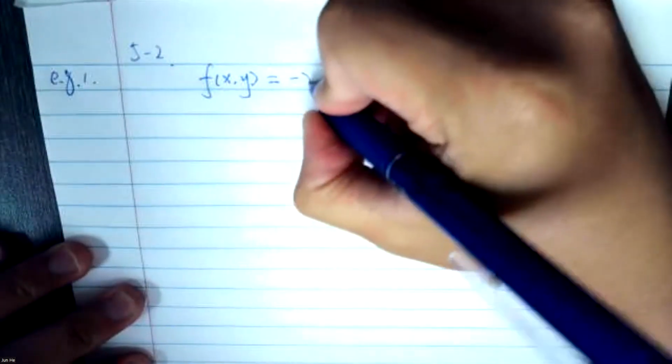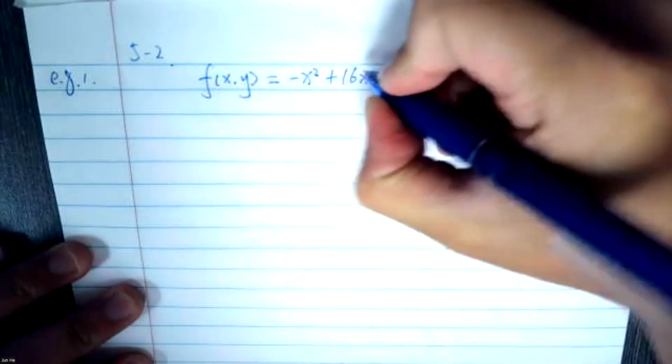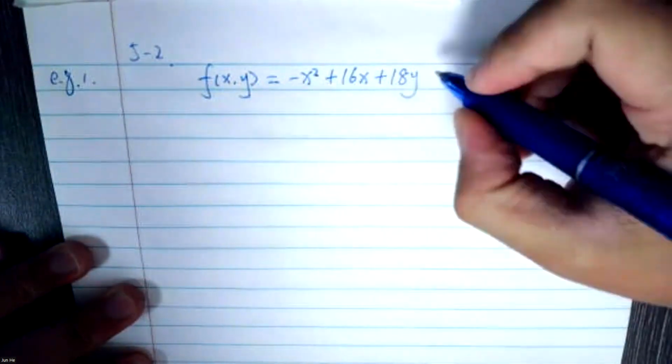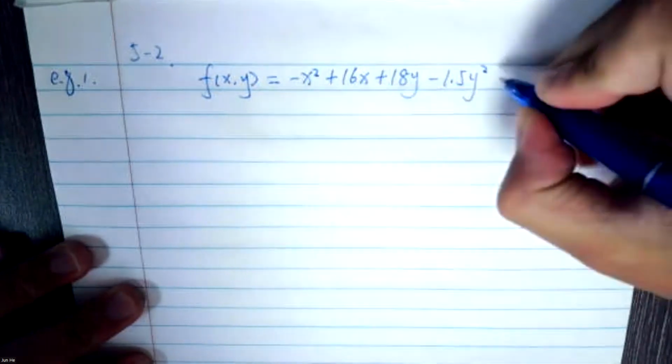Now let's look at several examples. The first example, example 1, is on page 3 of slides 5-2. This is to ask you to find the point that optimizes the function and show if it is a relative maximum or minimum. Here the function is f(x,y) equals minus x squared plus 16x plus 18y minus 1.5y squared plus 15.